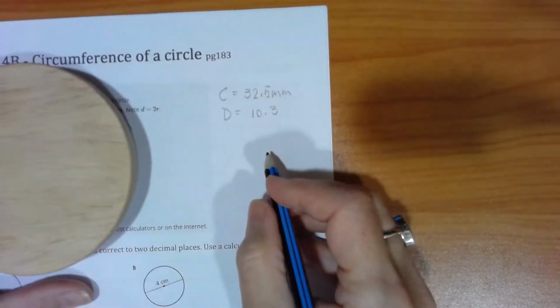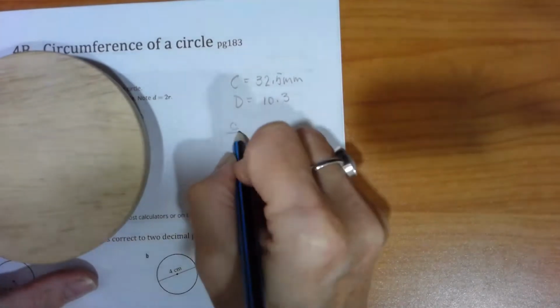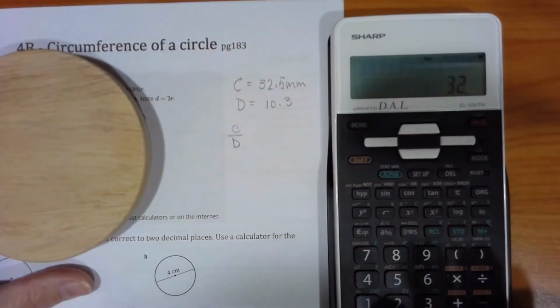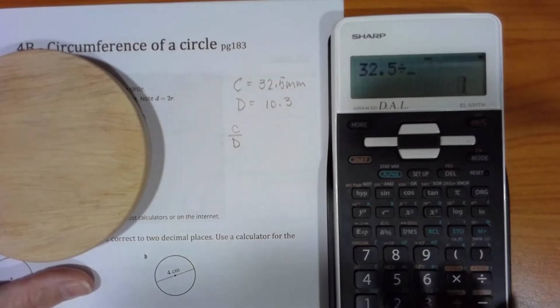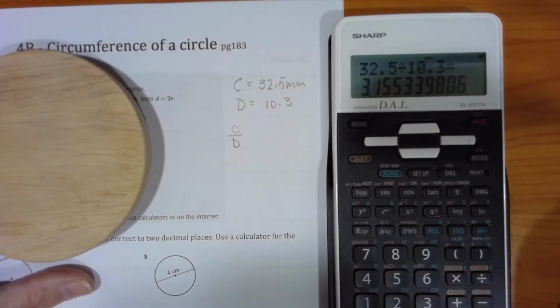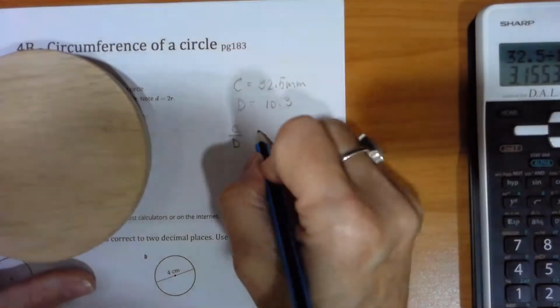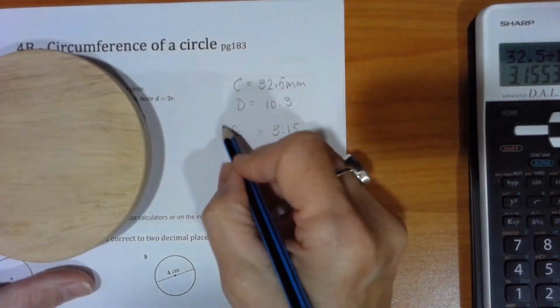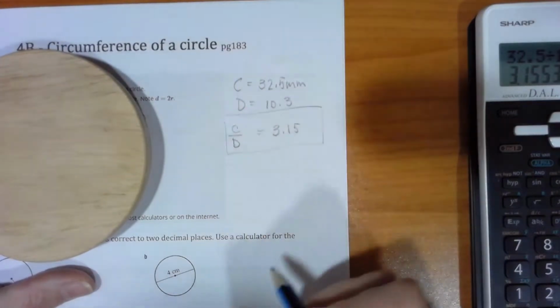And my claim is this. If I take the circumference and I divide it by the diameter, let's see what I get. I haven't done this before I did the video, so I hope I'm right. I get 3.15. Okay, so that's the ratio of the circumference to the diameter.